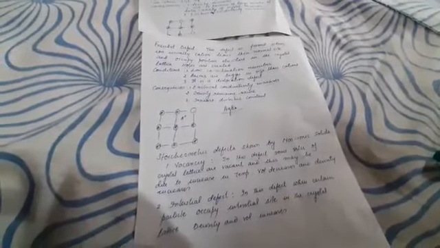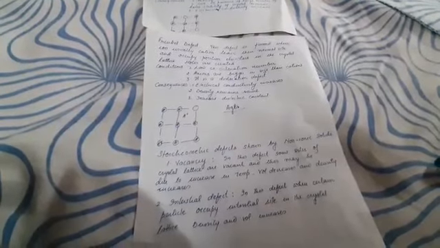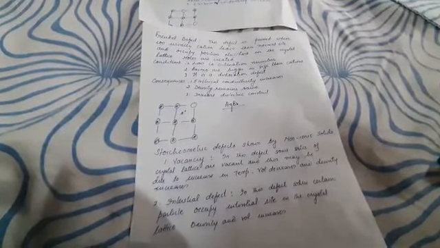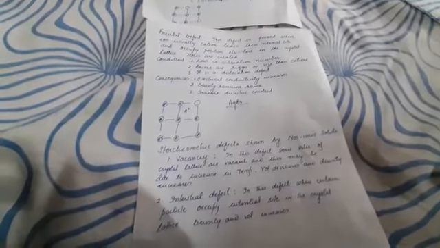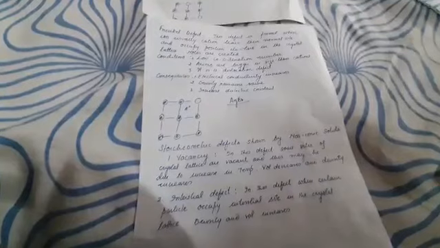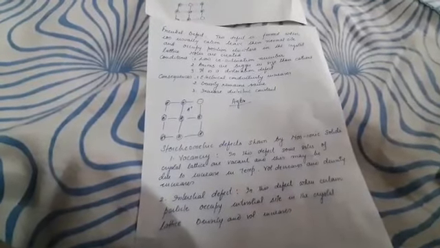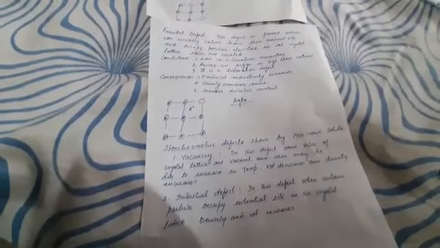Whereas in the interstitial defect, the atom has not left the crystal site. It is there only, but it has occupied the interstitial site. Here the volume is increased, therefore the density decreases.